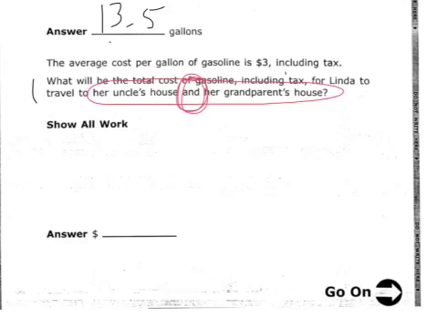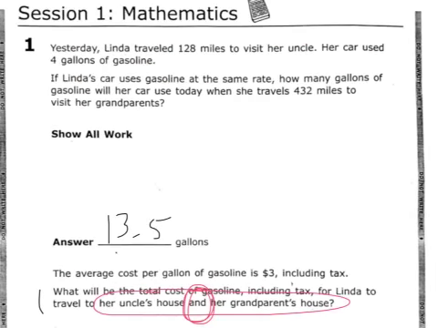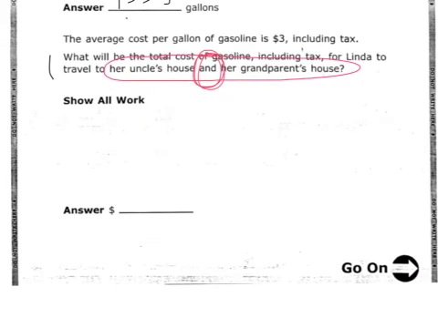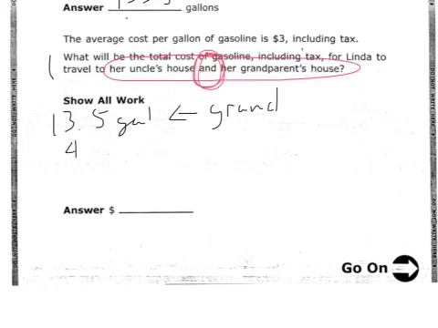We found in the previous problem that to visit her grandparents took 13.5 gallons. And it also gave us that to visit her uncle took 4 gallons. So I'm going to look at the total number of gallons. I've got the 13.5 gallons, and that is grandparents, and the 4 gallons, that is the uncle.